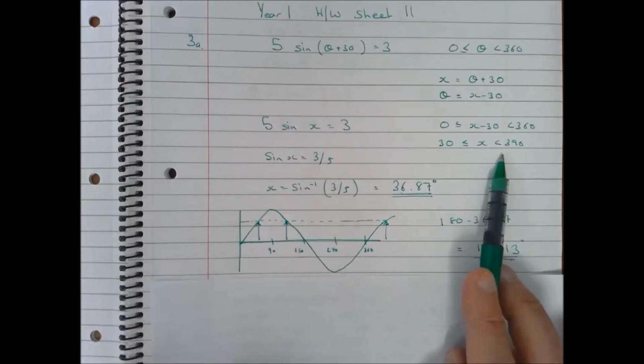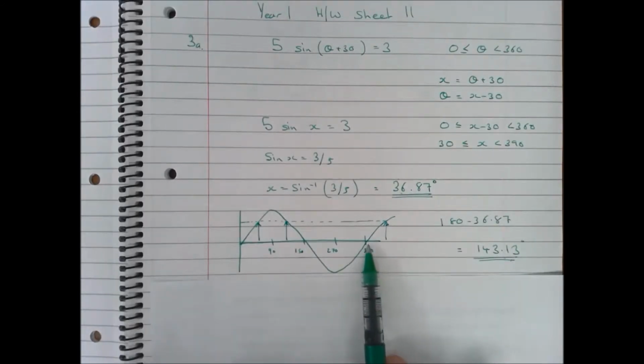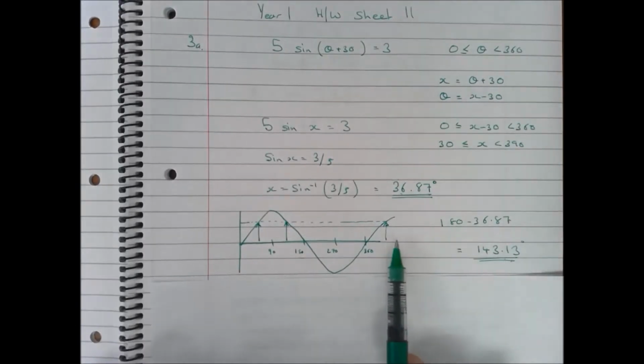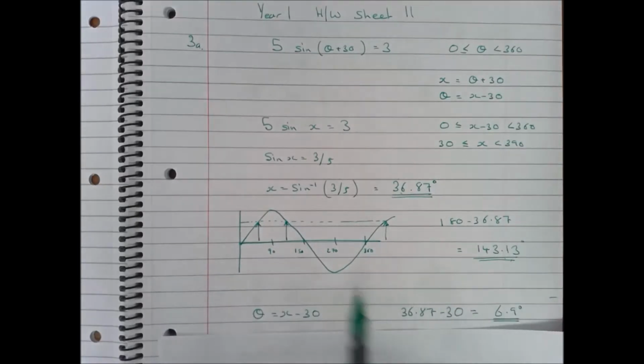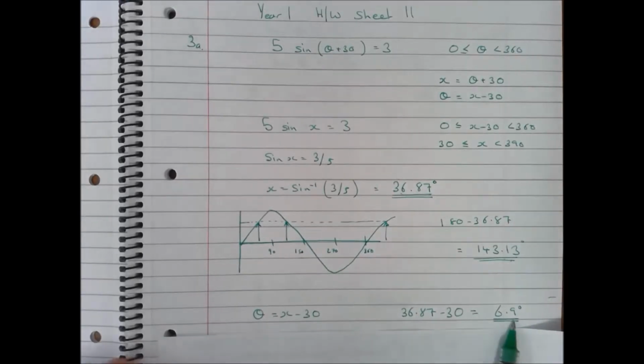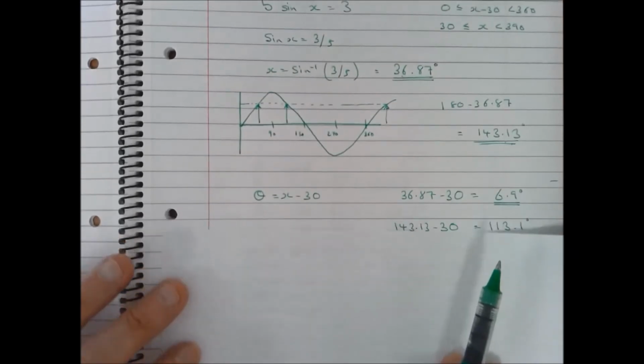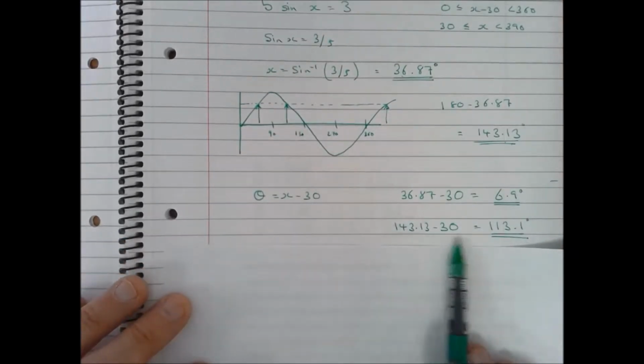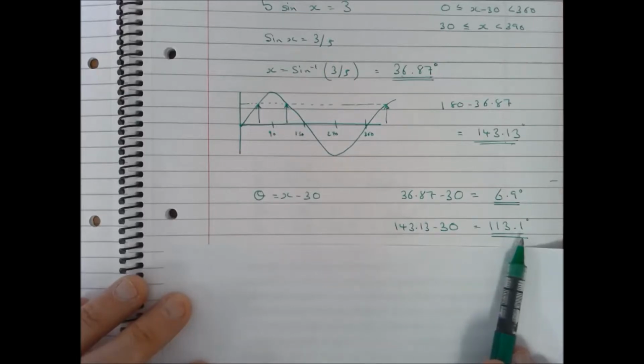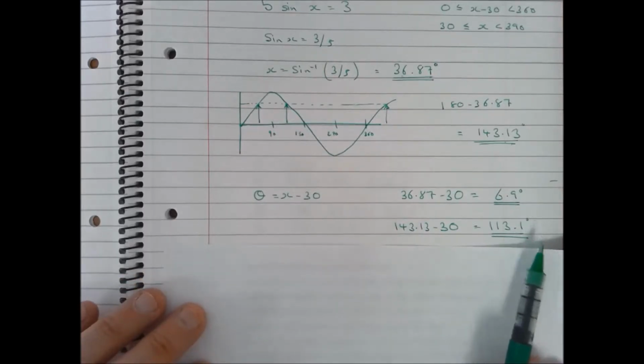x is less than 390. Well, I know that's 360 plus 36.87, which will take me beyond the region, so that's not going to be a valid solution for us. So, coming back to my initial substitution, I said theta is equal to x minus 30, so theta is equal to 6.9 for the first solution, and for the second solution theta is 113.1 degrees. So to one decimal place I have two solutions for this original equation.